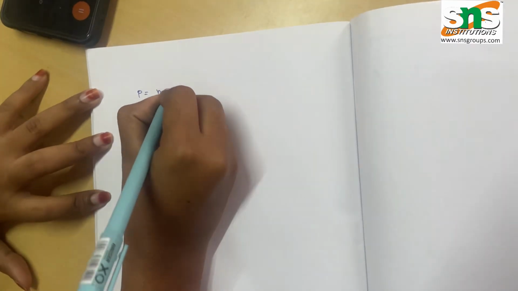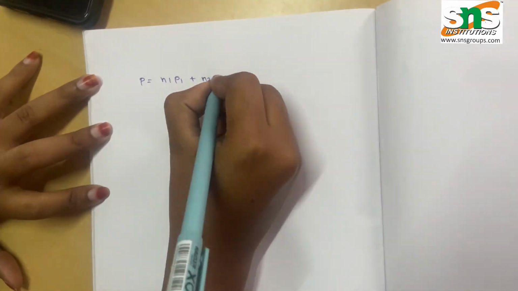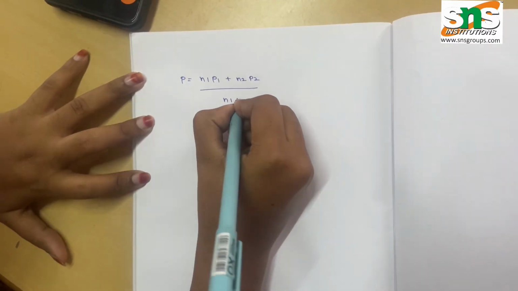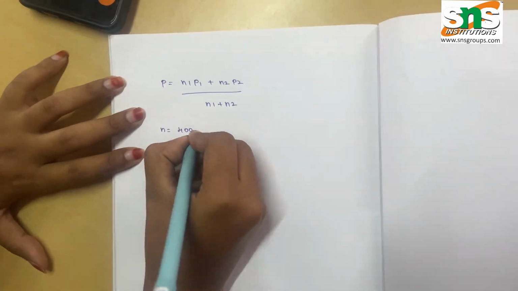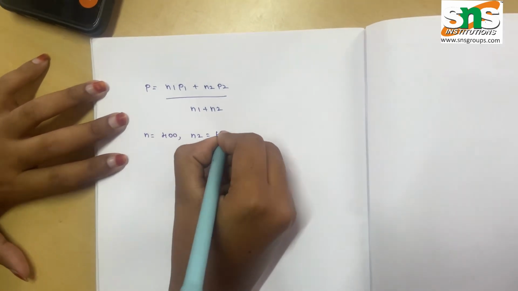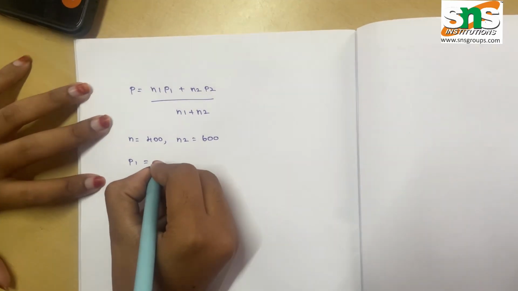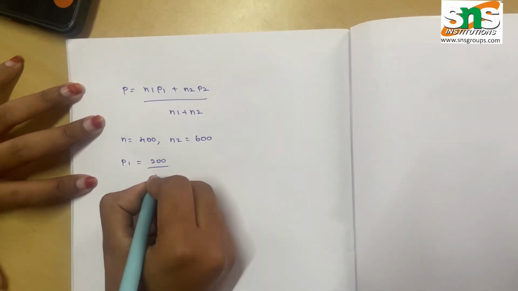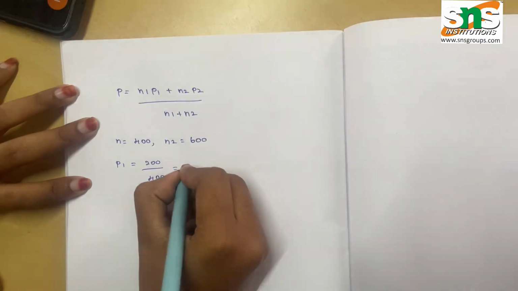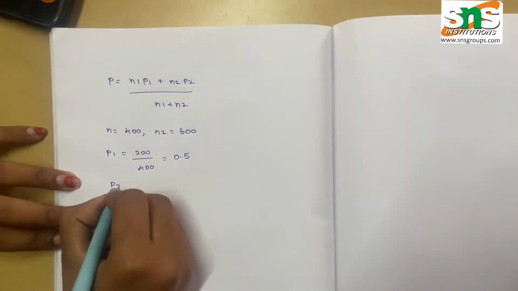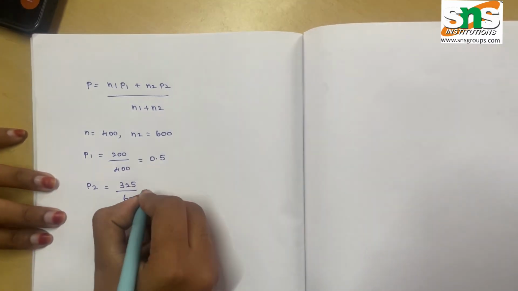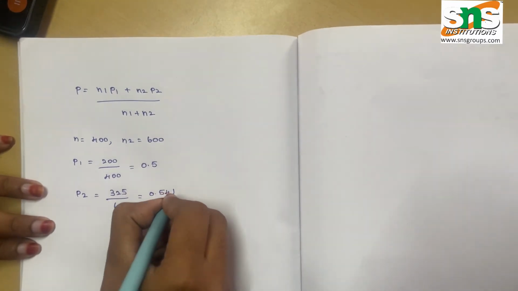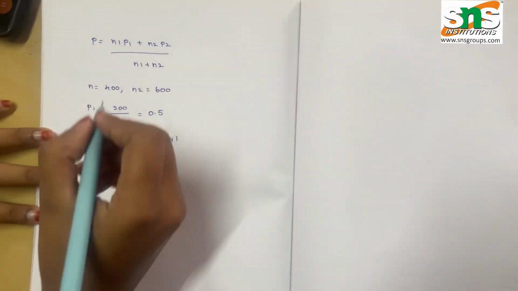The formula is P equal to n1 P1 plus n2 P2 divided by n1 plus n2. The given data: n1 is equal to 400 and n2 is equal to 600. Next, P1 equal to 200 divided by 400, and the answer is 0.5. Next, P2 equal to 325 by 600 equal to 0.541. That's the answer.